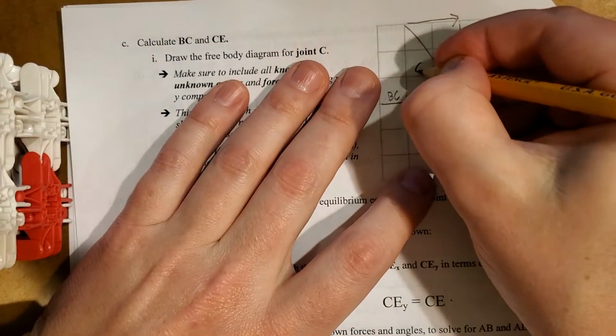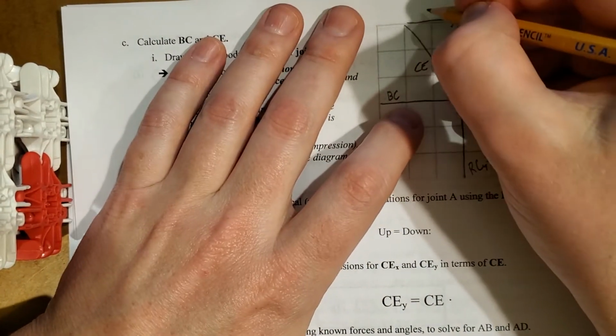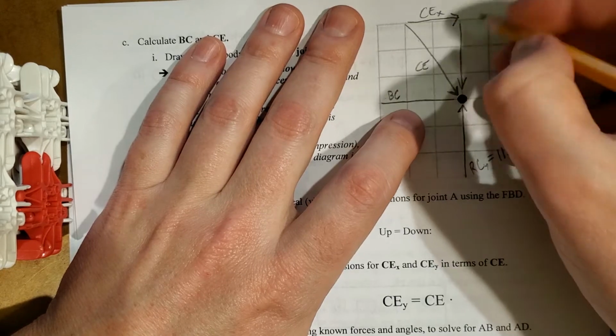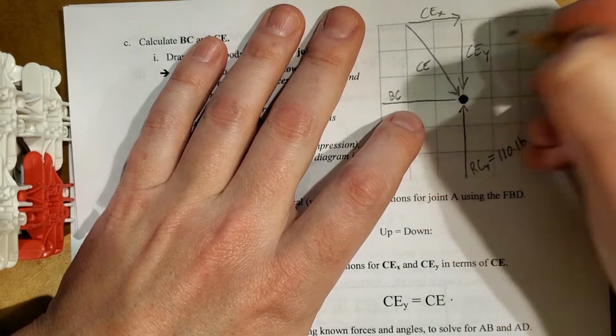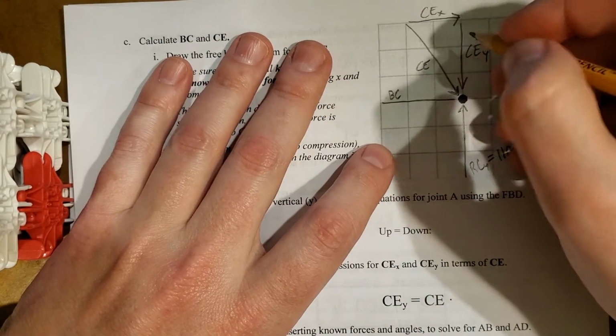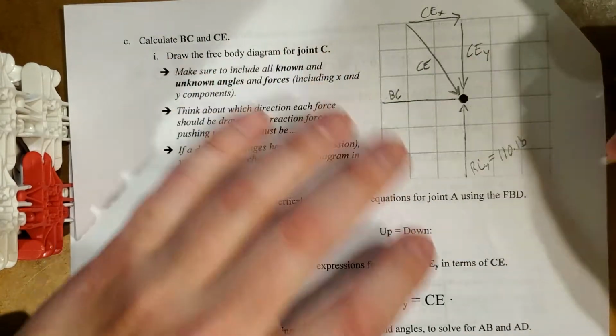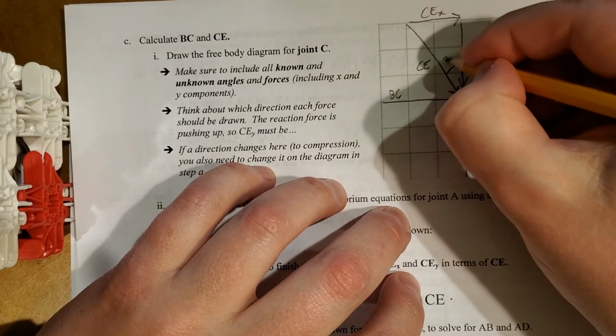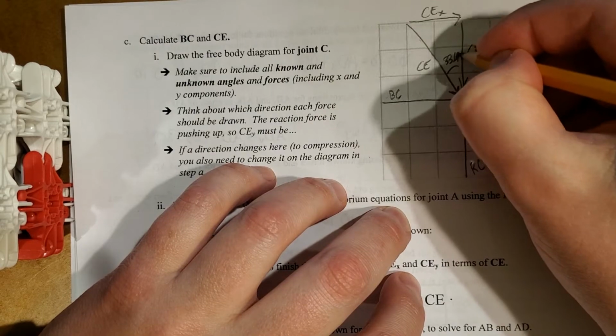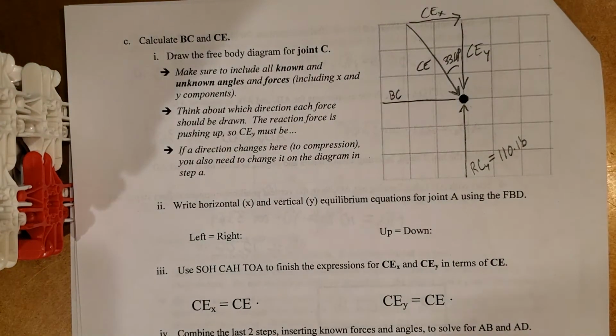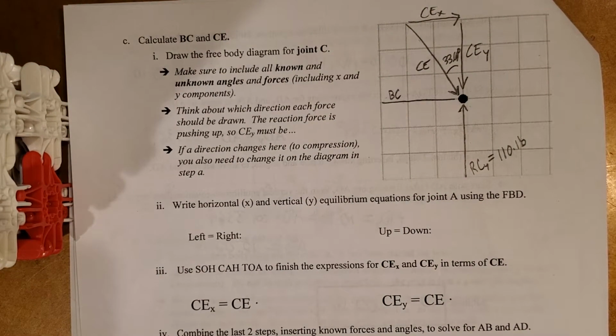CE. So this is CEX, and this is CEY. And I'm just going to use this one, 33.69 degrees. Luckily this is symmetrical, so we don't have to do certain steps over and over and over.